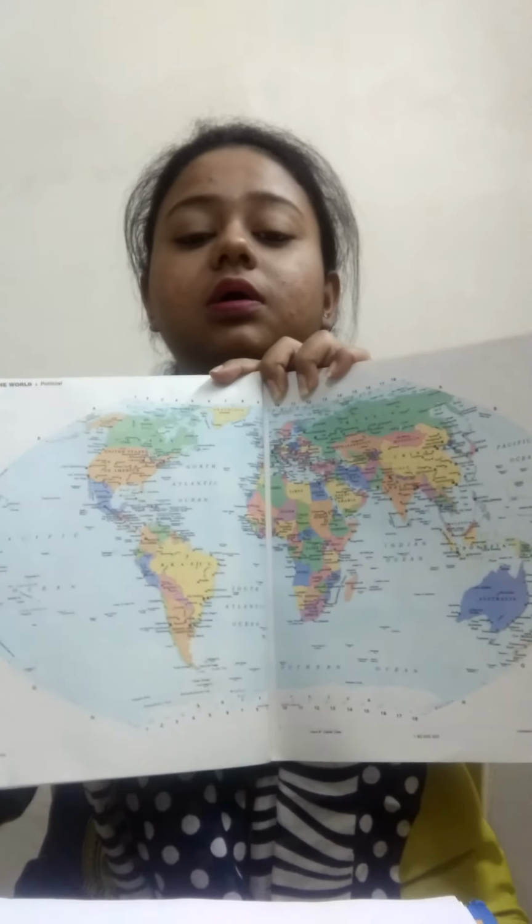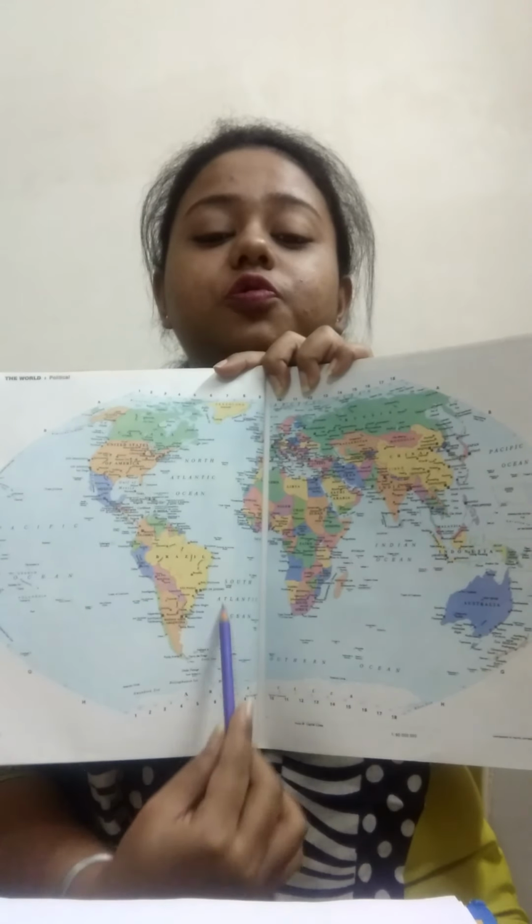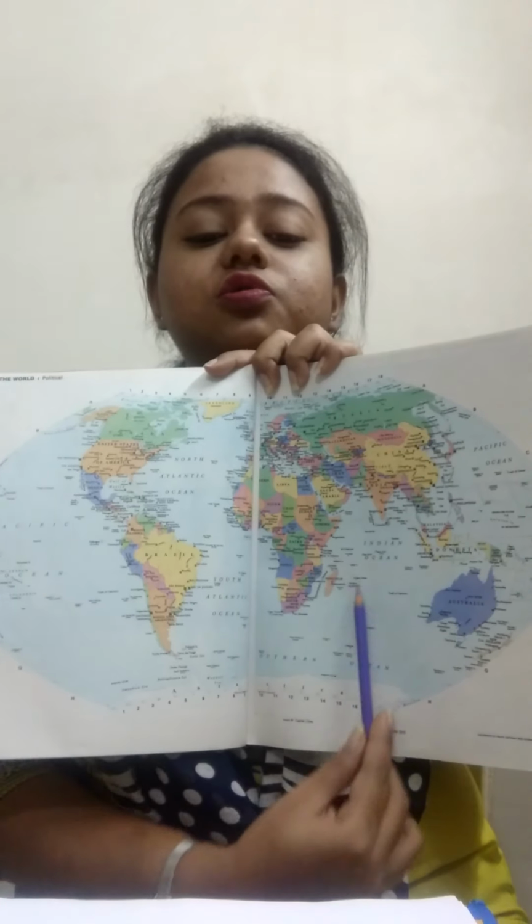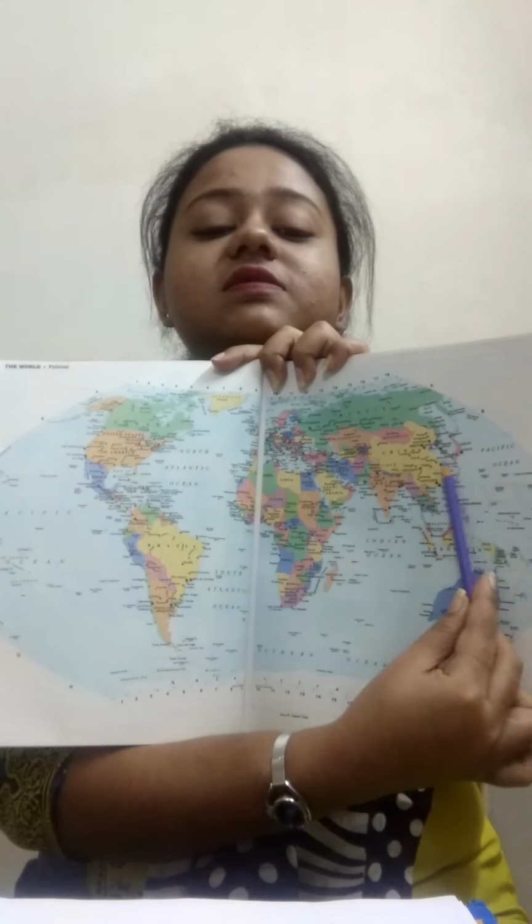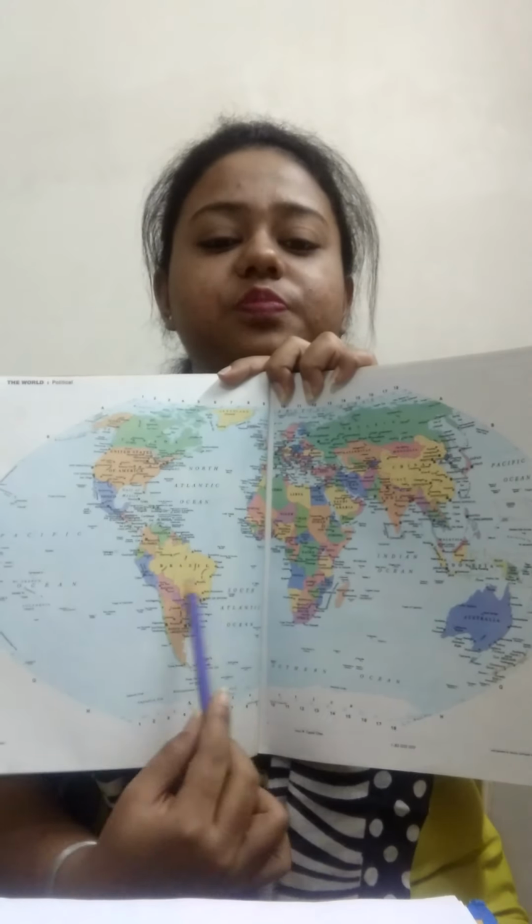Now oceans. What are oceans? Oceans are large water bodies, I told you. Now tell me, there is 71% of water in the whole earth. This is the big earth. Here see, all the portions are blue. So this means all 71% of water is present here.